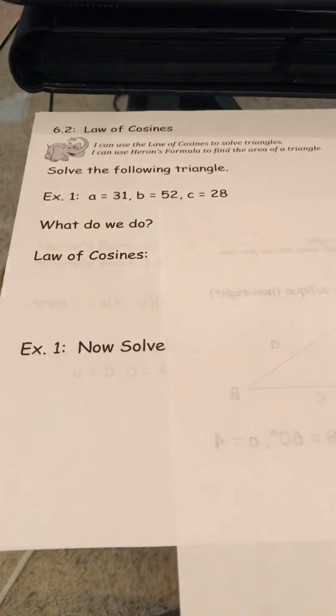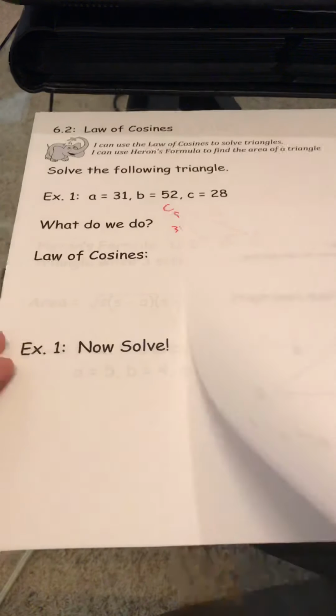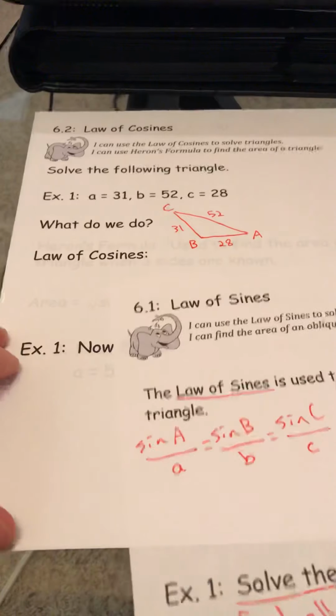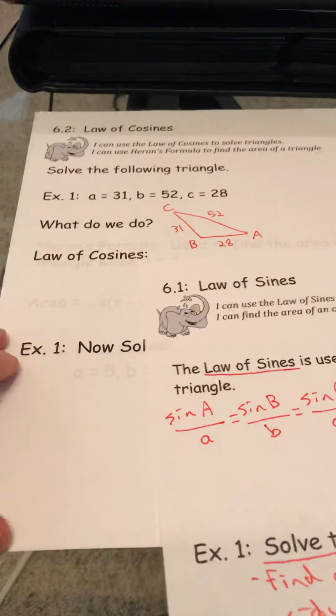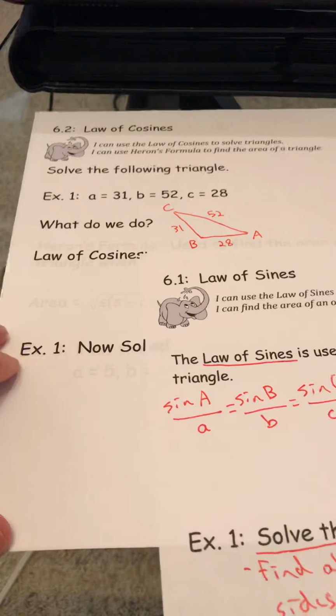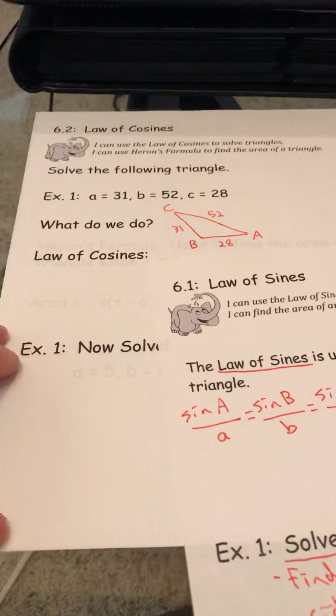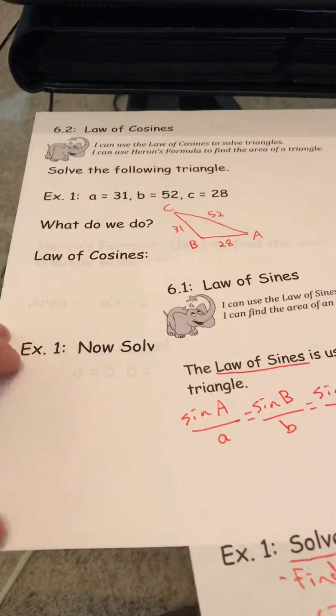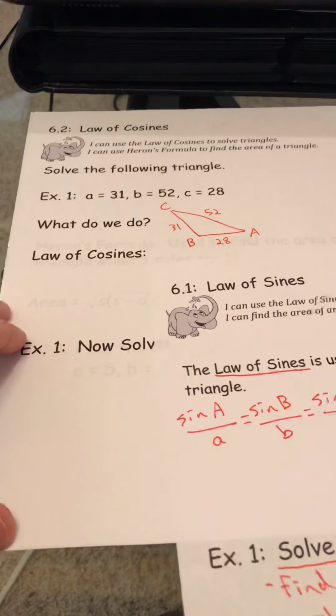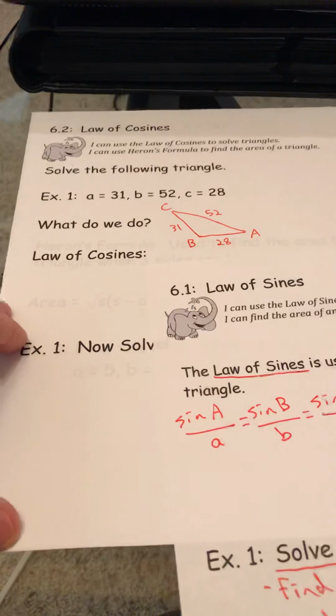We are going to move into section 6.2 now. There are a lot of parallels with it along with section 6.1. So if you do have your 6.1 notes handy, I would certainly keep those close by because we will probably refer to some of the topics from those. In 6.2, we're going to talk about what is known as the law of cosines. In 6.1, we went over the law of sines.